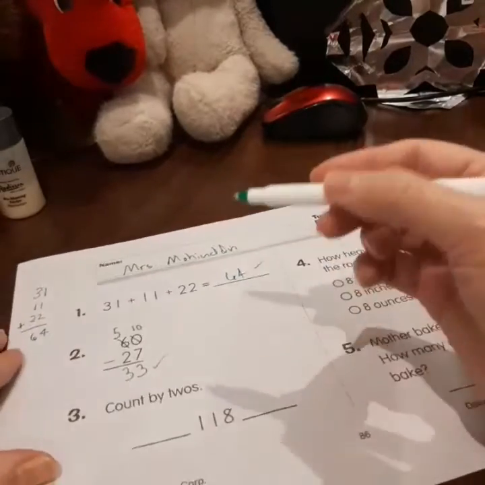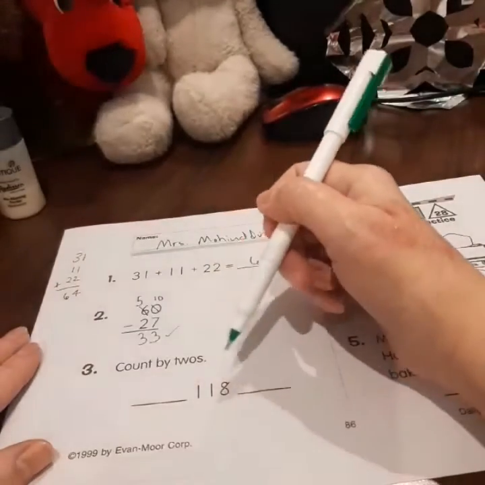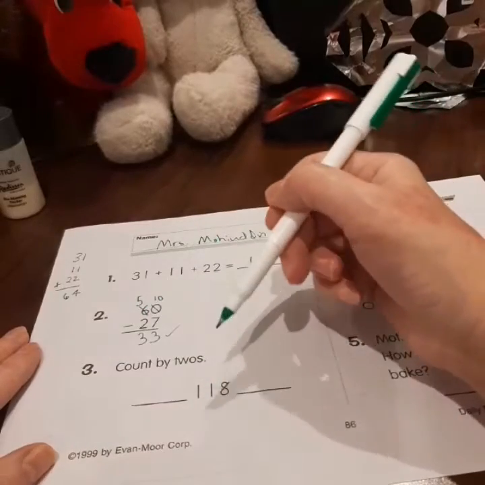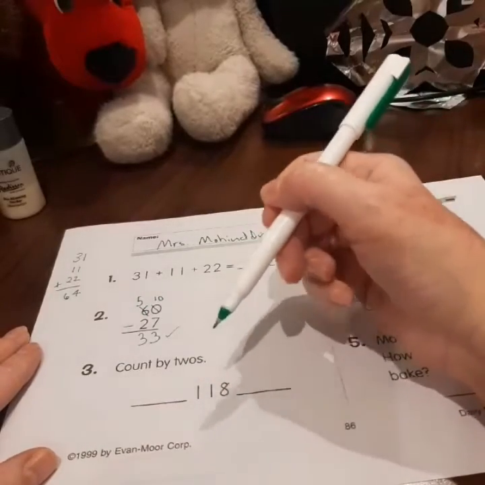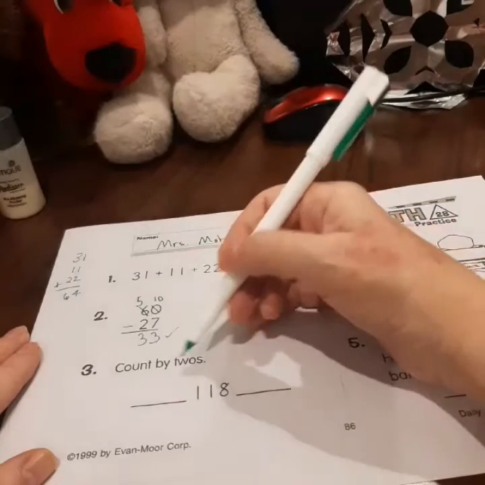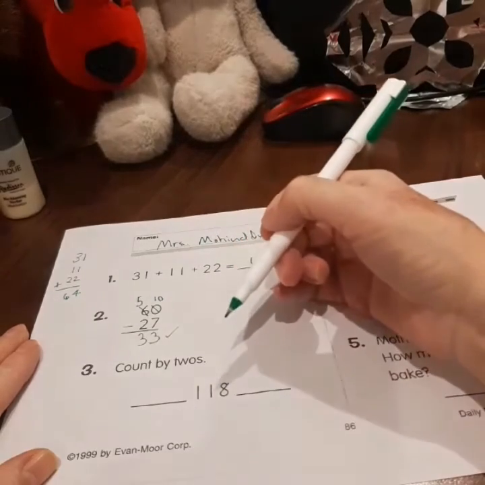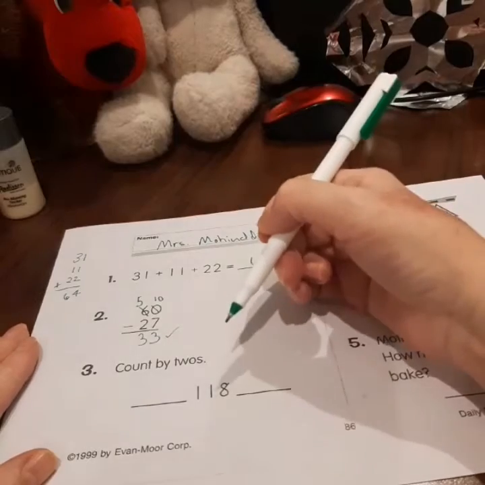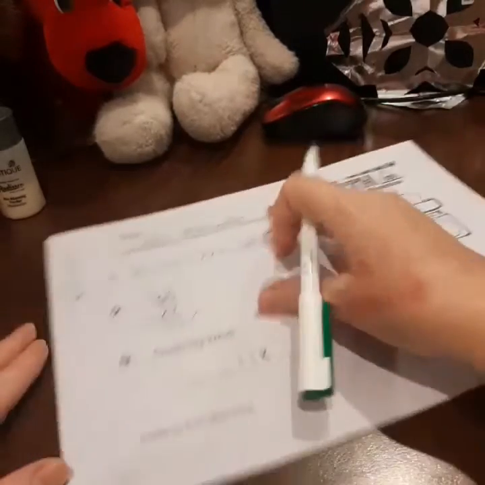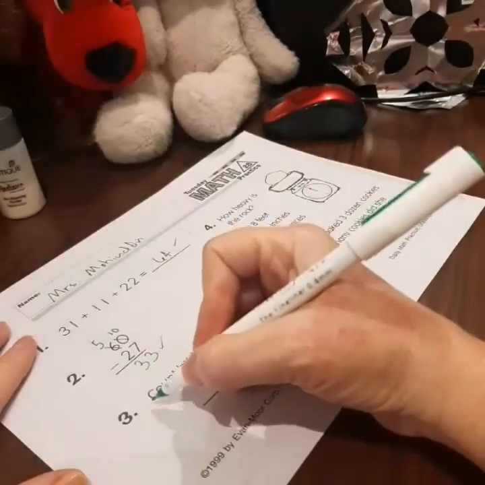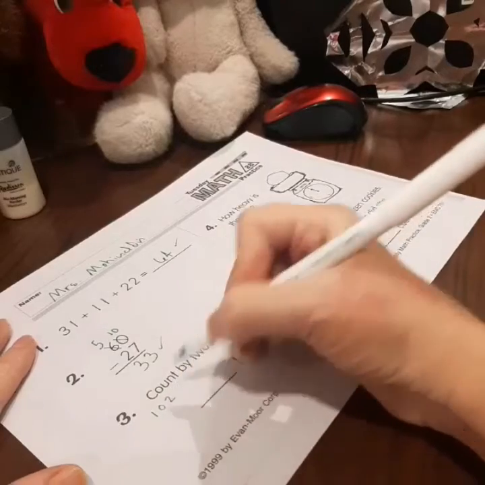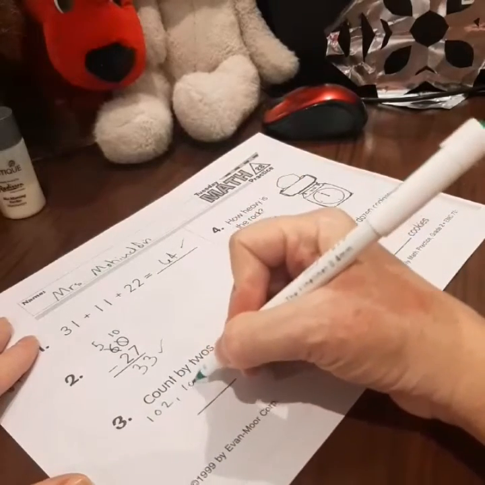Good job. Count by twos. Okay, let's count by twos. 2, 4, 6, 8, 10. Oh my goodness, this is going to take me a long time to get to 118. I don't have to start at 0 and count by twos from 0. I know that if I have 102, it's just going to be just like if I count by twos.